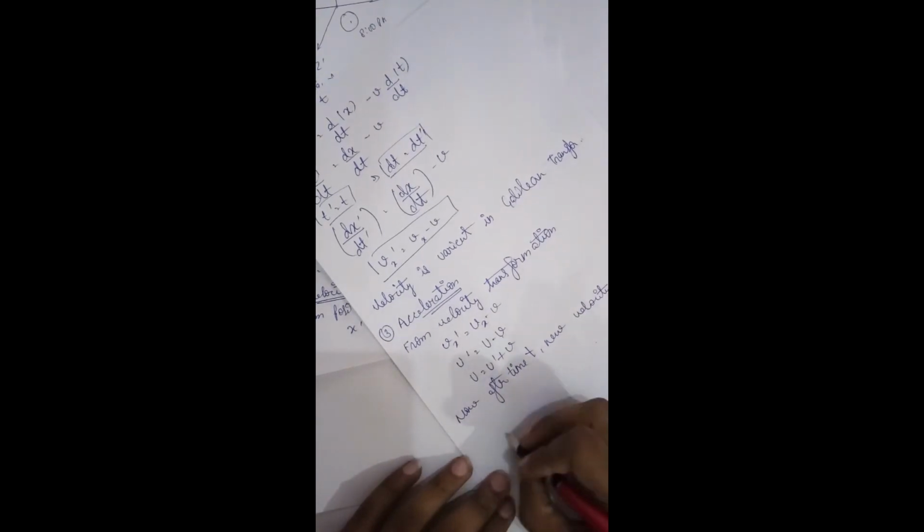Now after time t, the new velocity will be u plus del u equals u dash plus del u dash plus v. So take it as equation 1, and this is equation 2.